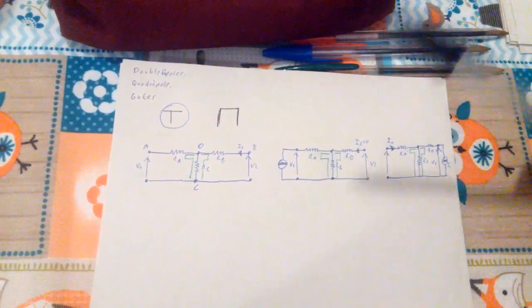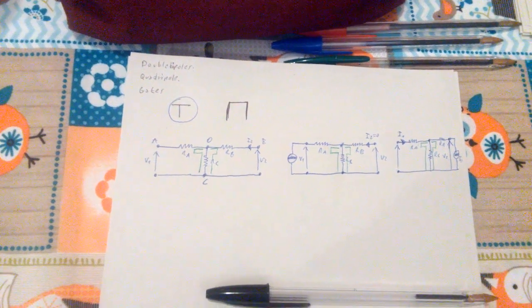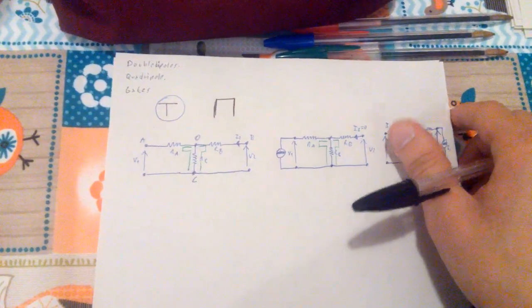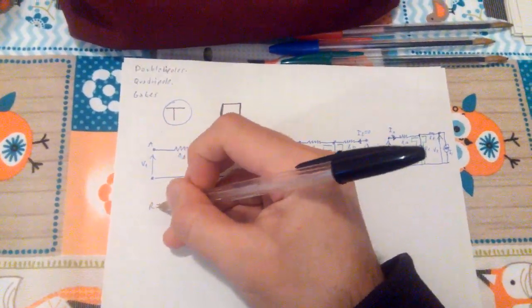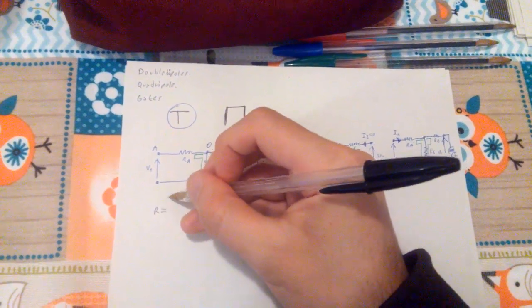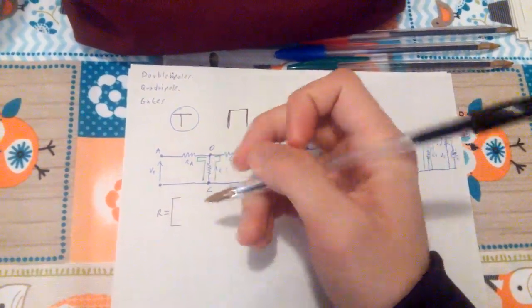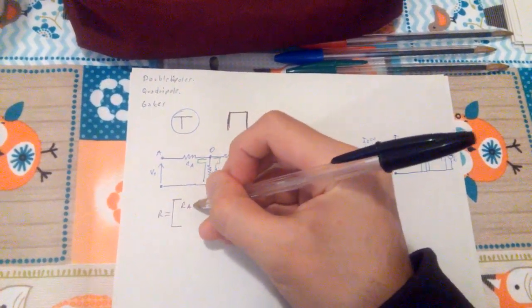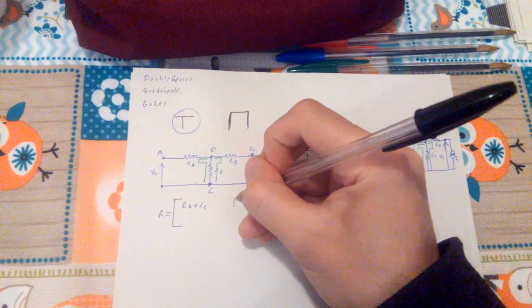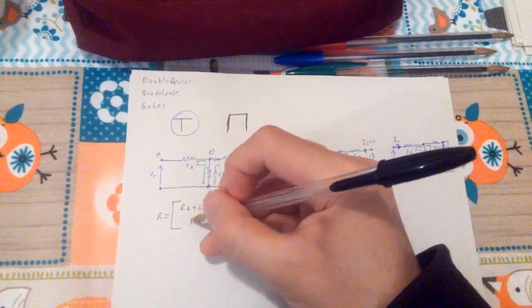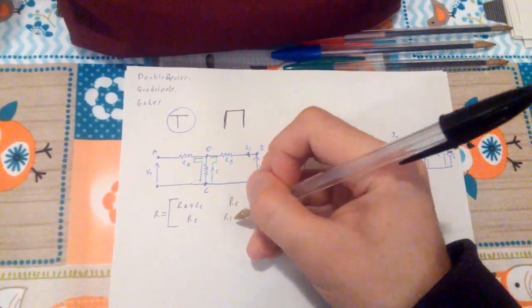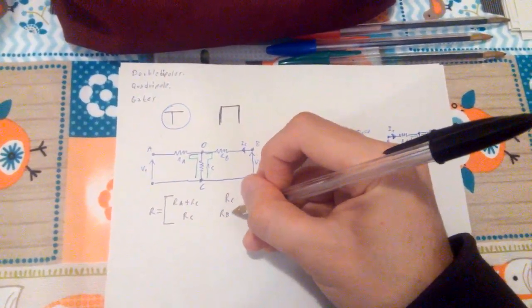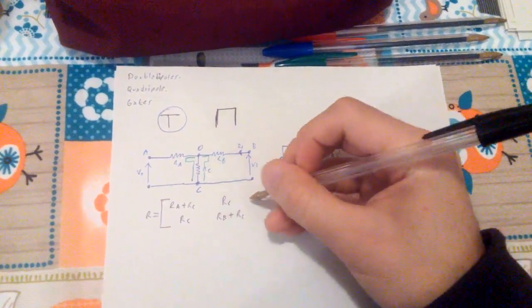Now, in this case, we will have the R matrix. Remember that I talked about matrices. So yes, linear algebra is going to haunt you again, but it's fine because I like linear algebra. So R is going to be given by RA plus RC, RC, RC, and RB plus RC.